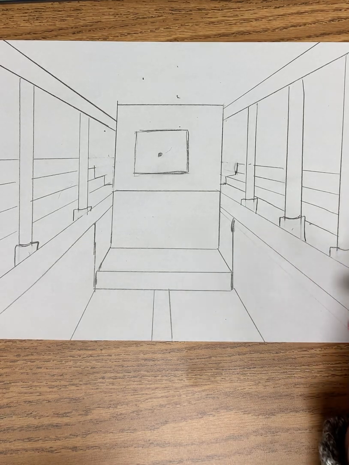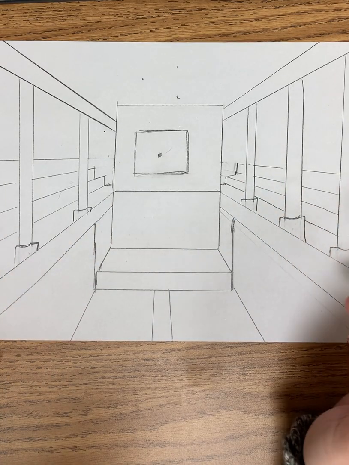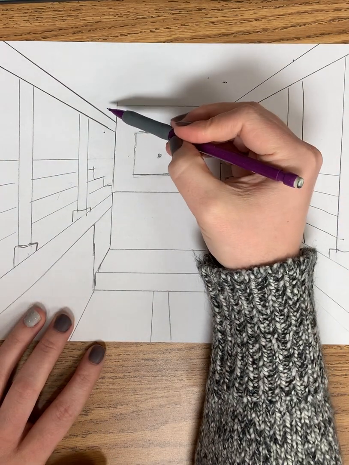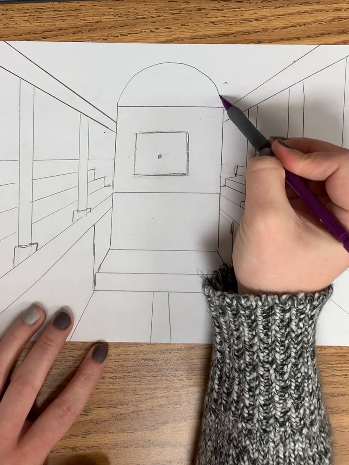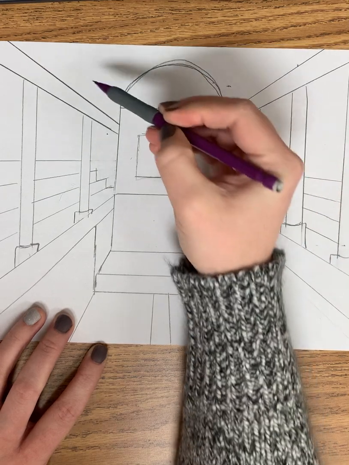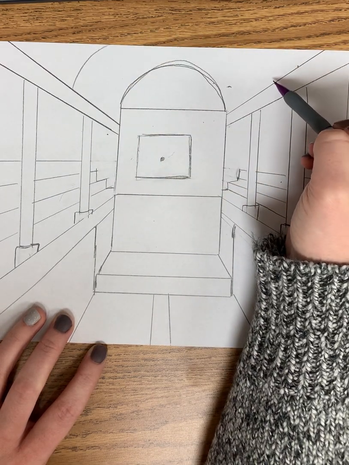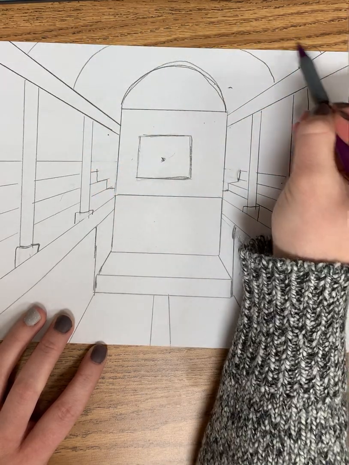Then you can start drawing in some of the detail after you get the basic structure. So the last thing we're going to do for the basic structure is going to be the dome ceiling, and this is going to arch first from the square that you drew like this, and then it's going to arch again right behind it, kind of in between columns, and once more.